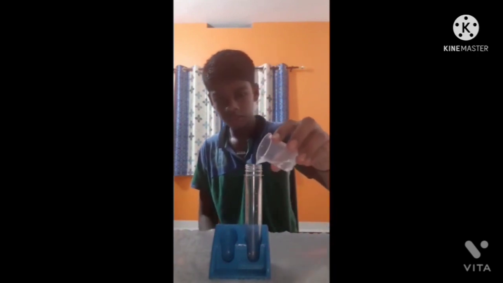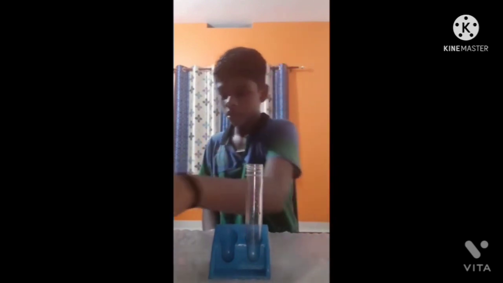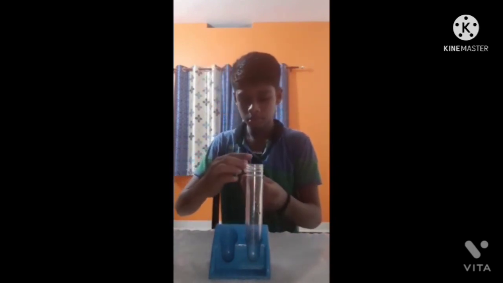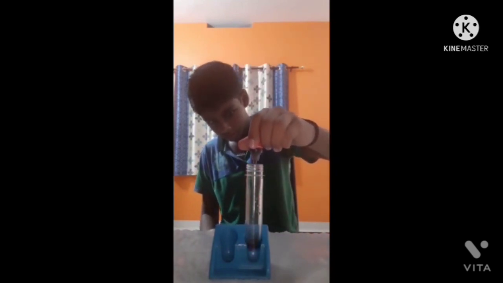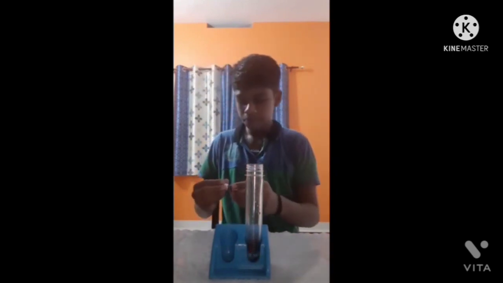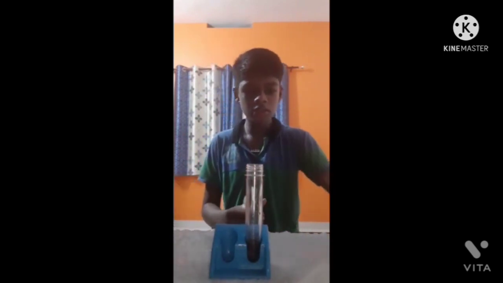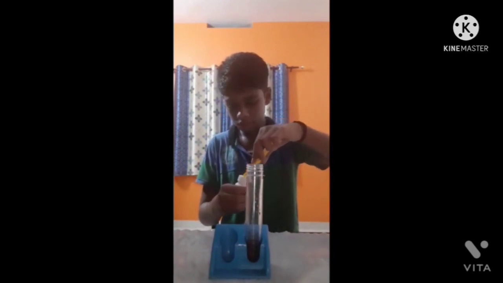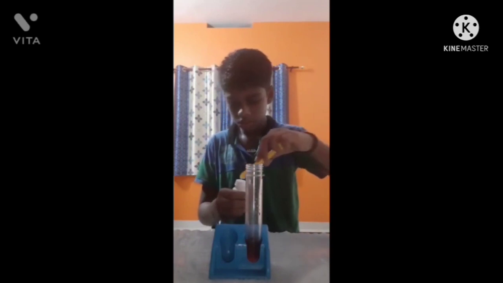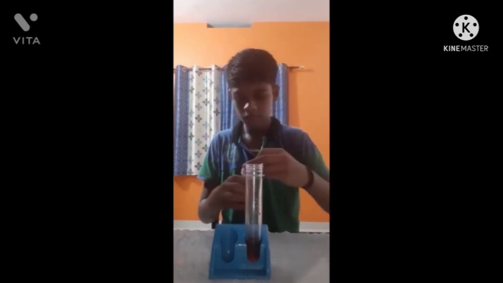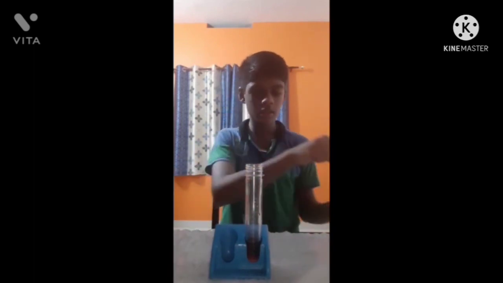First we need to add some water. Then add 2 drops of red color. Then we need to add 1 scoop of baking soda. Then we need 10 ml of cooking oil.